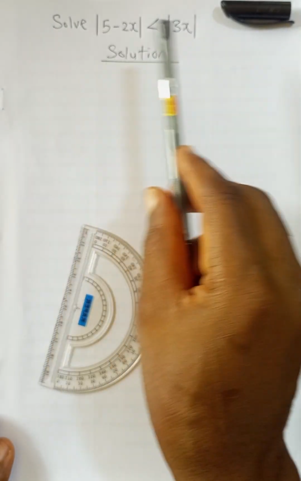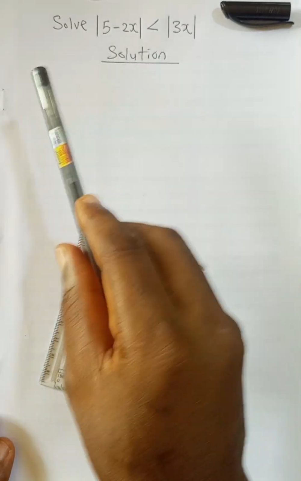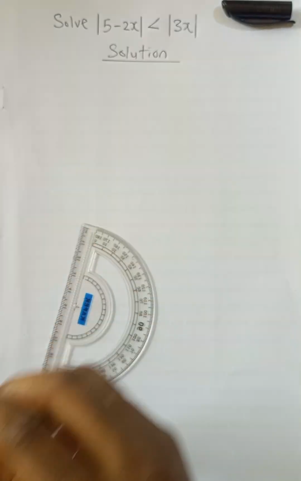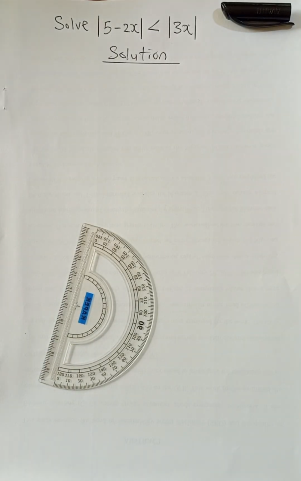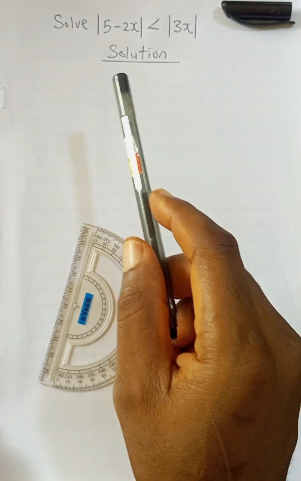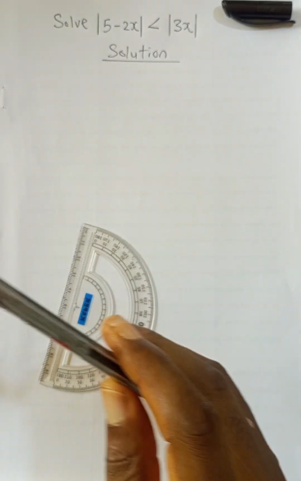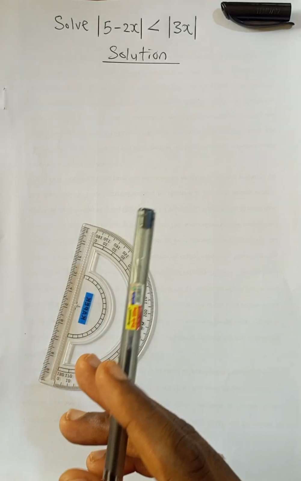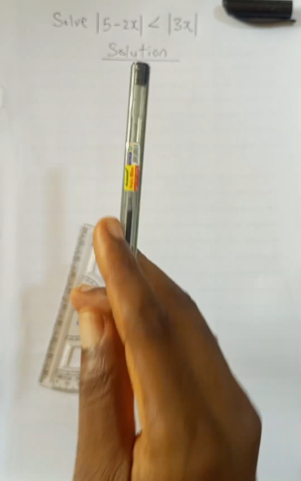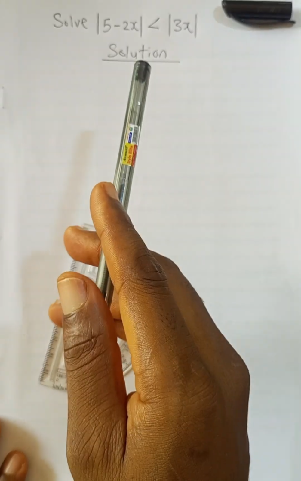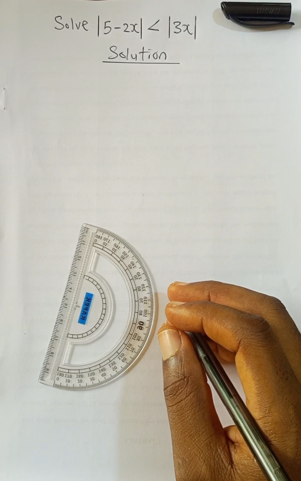When you have absolute value on both sides, the best way to do away with this absolute value is to square what is inside the absolute value for both sides. You square it. That is the best way to do away with the absolute value. Remember, we are talking about approaches here. There are different approaches. But anytime you have absolute value on both sides, like this one, you can square what is inside the absolute value for both sides.